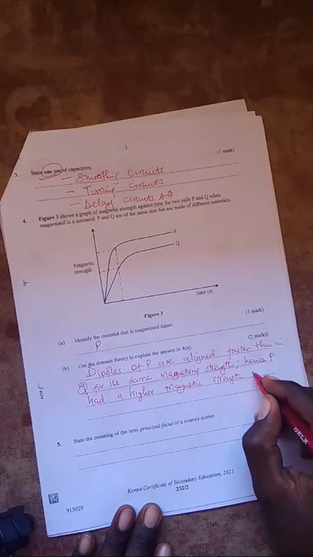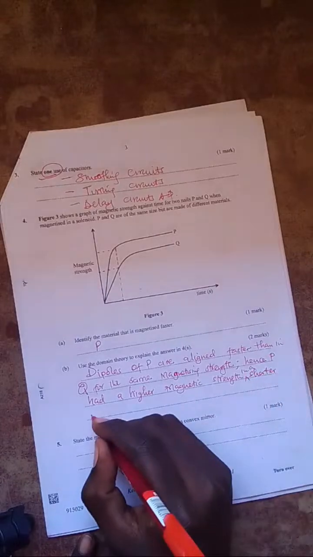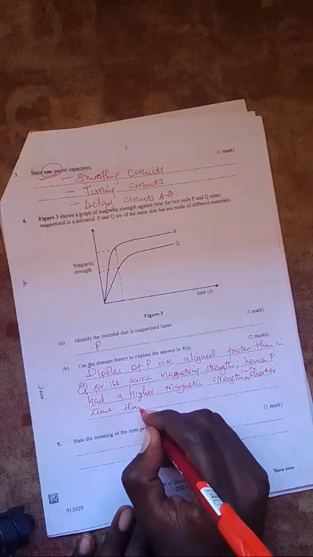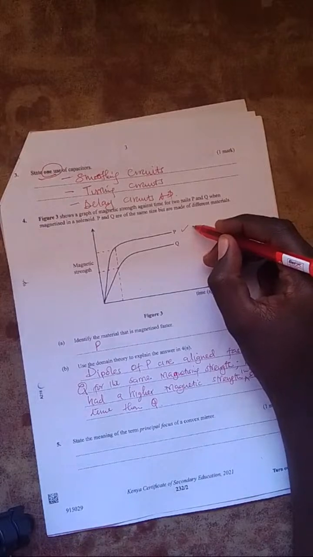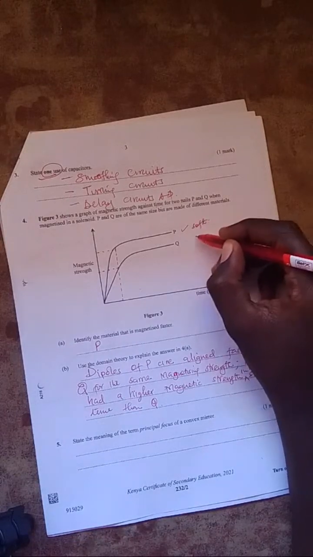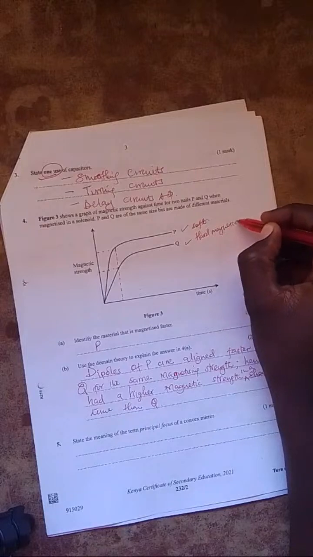If you compare the times, P does so in a shorter time than Q. What does this tell us? We can say, at long last, P is likely to be a soft magnetic material, and Q will be a hard magnetic material. We can establish that as the conclusion.